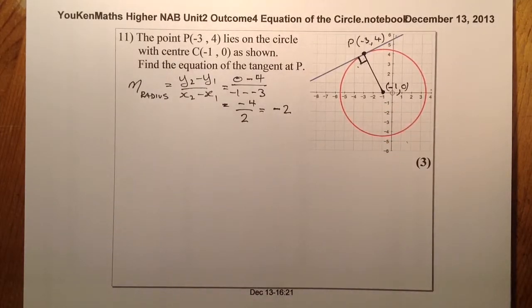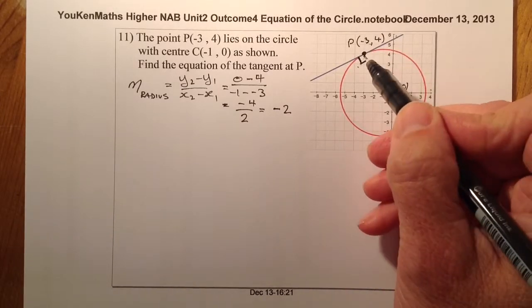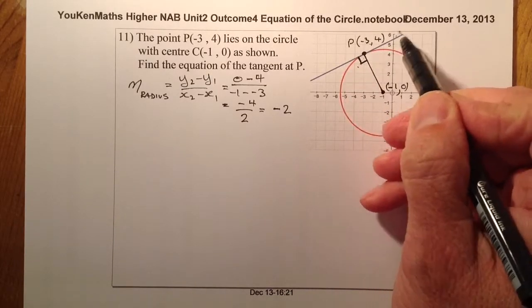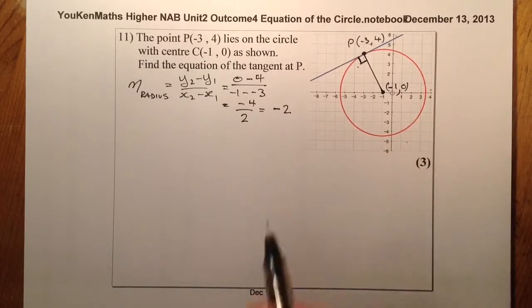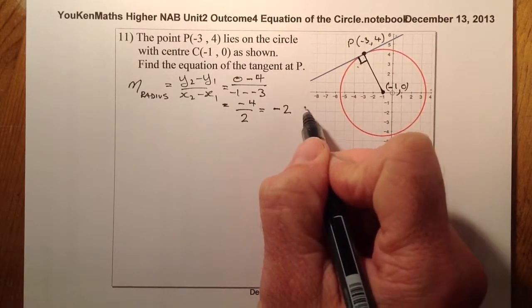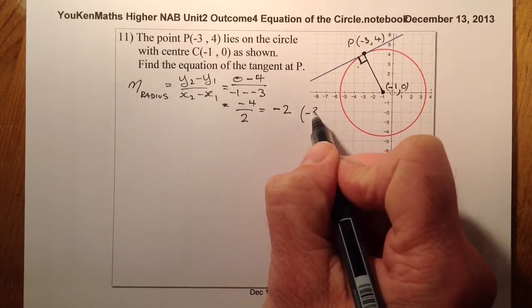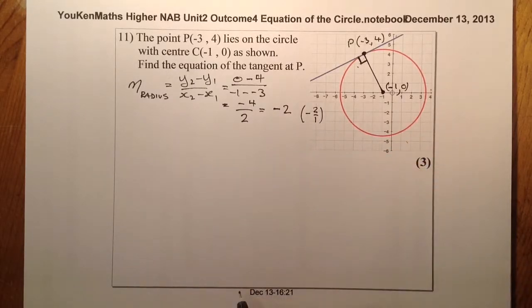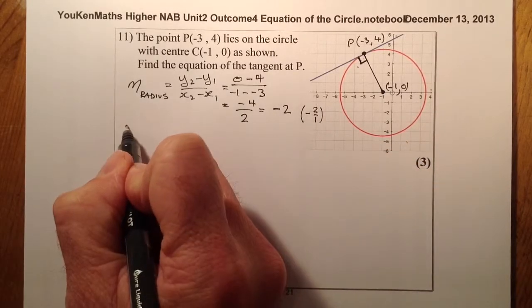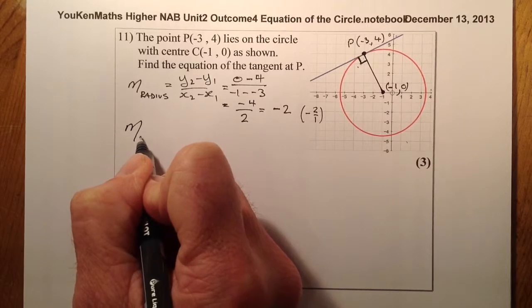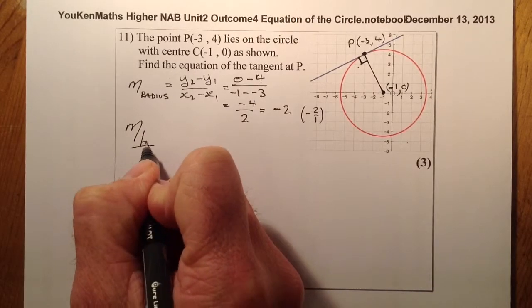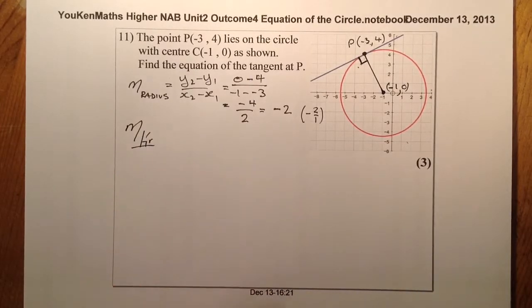Okay. Right, so what I then need to do, and what I'd said was that now I've got that gradient, I'm going to flip it and change the sign. And remember, that gradient there is similar to -2 over 1, so I'm just going to flip that over. Okay, so I'm looking for the gradient of the tangent, or the perpendicular gradient.